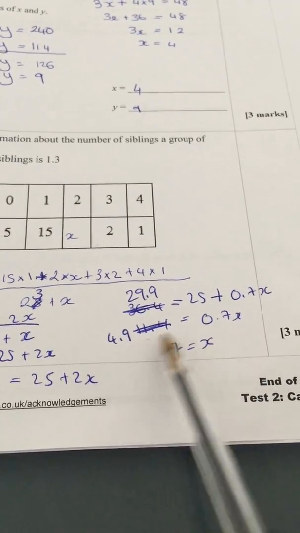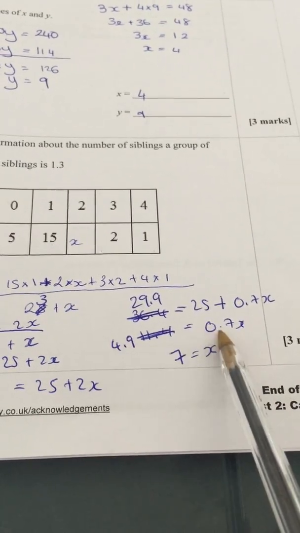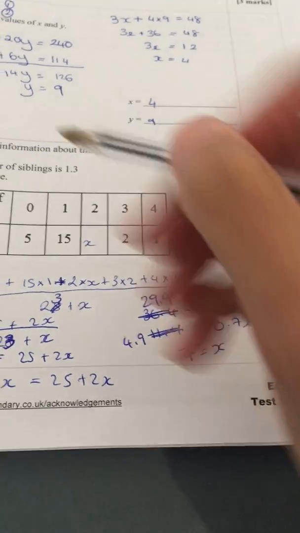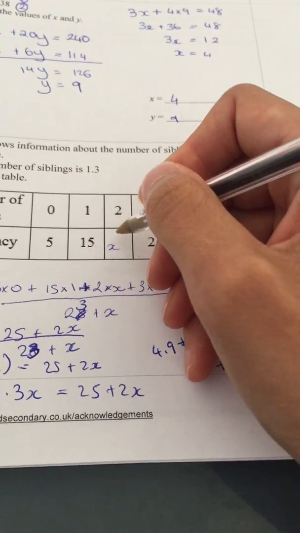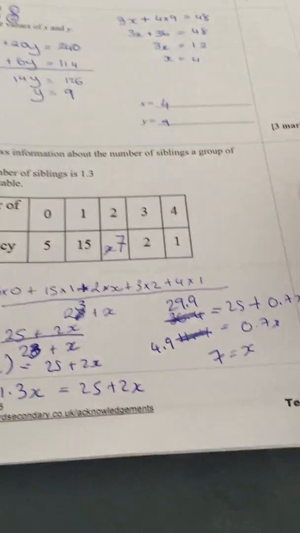Divide both sides by 0.7, we get 7 equals x. So to complete the table, I can now just put that in as 7.